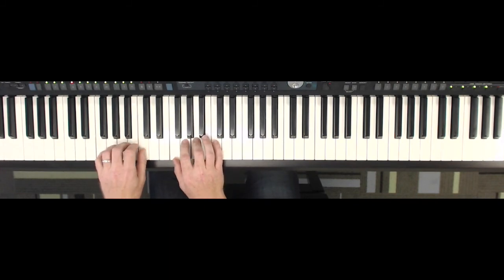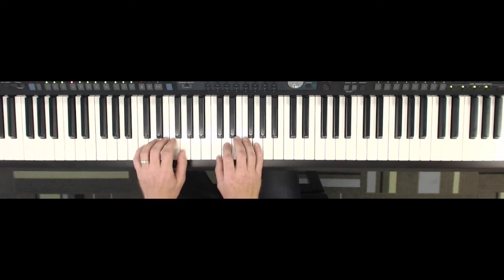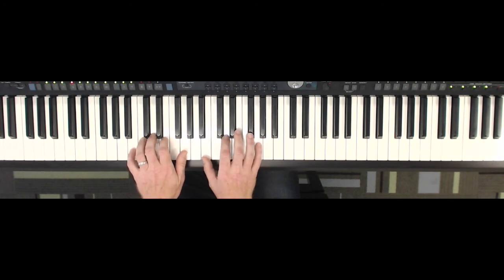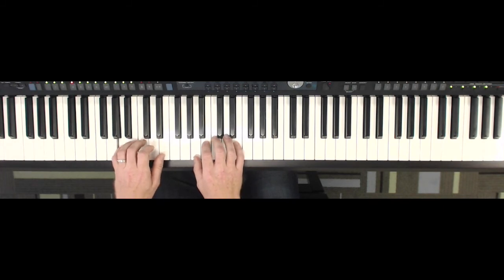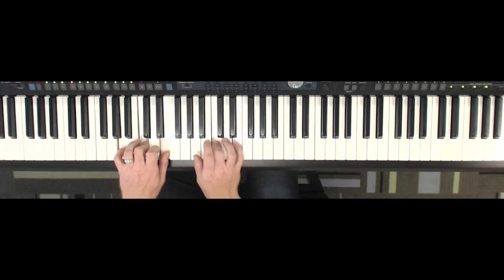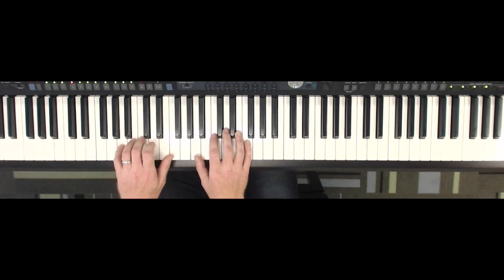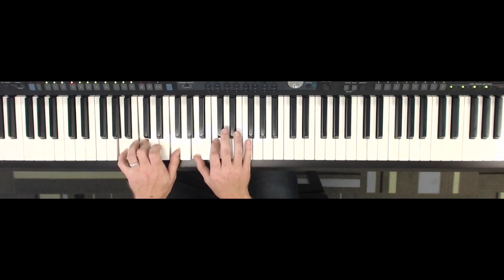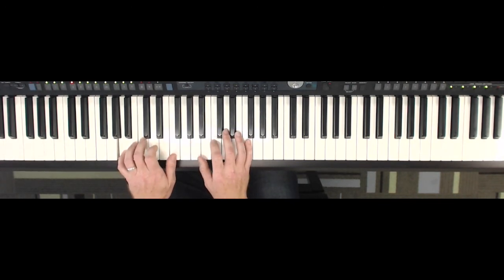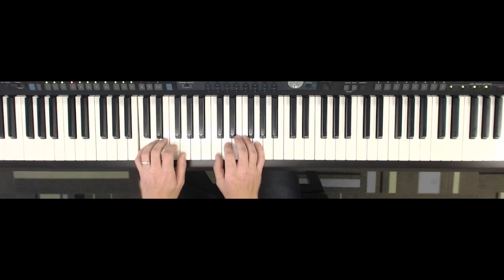The other way to do the two-handed arpeggio pattern is this. You play a root position C chord, then you play the first inversion G chord, which is B, D, G, in both hands. And then you go down to a root position A minor chord, and then you go to the first inversion F chord, so A, C, F. So we go.